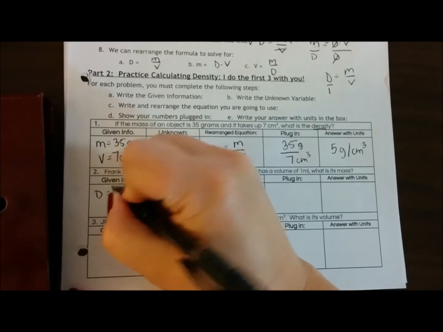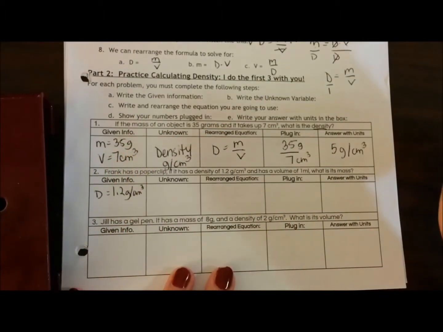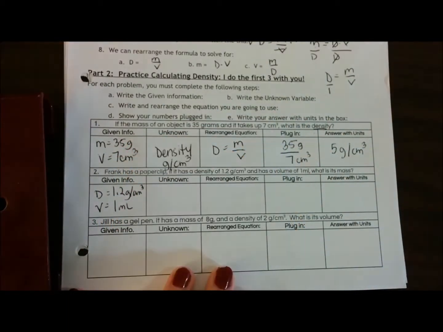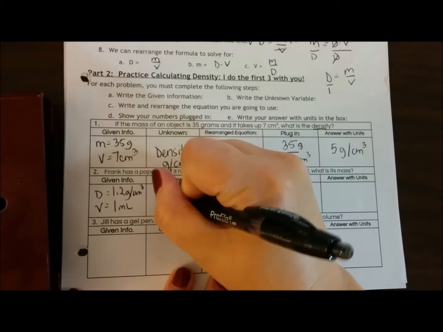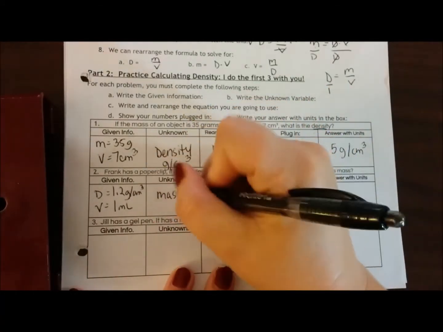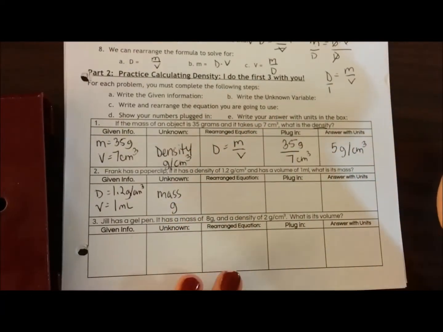Let's do some more. Frank has a paper clip. If it has a density of 1.2 grams per centimeter cubed, so we know the density is 1.2 grams per centimeter cubed, and has a volume of 1 milliliter, what is its mass? So we're looking for mass this time. I know mass is going to be measured in grams because they give me grams in the density.